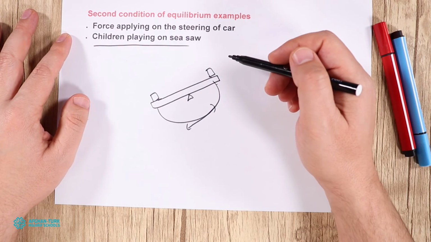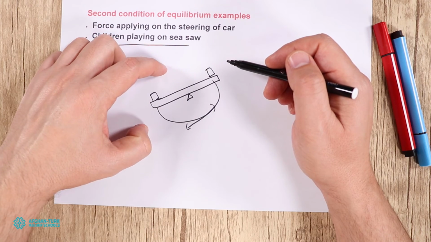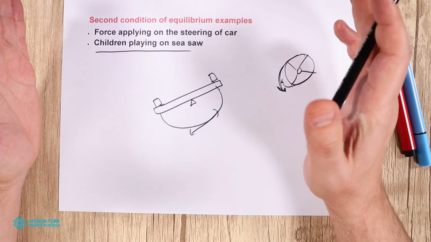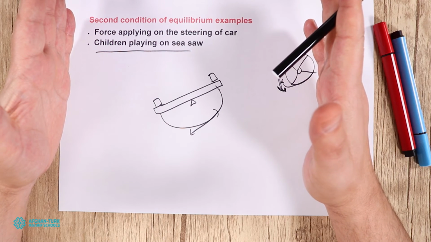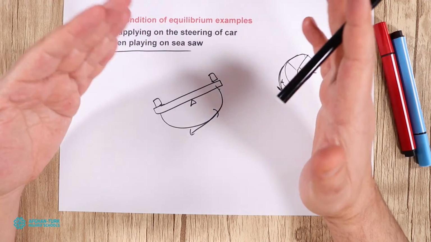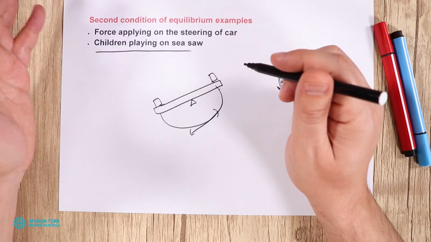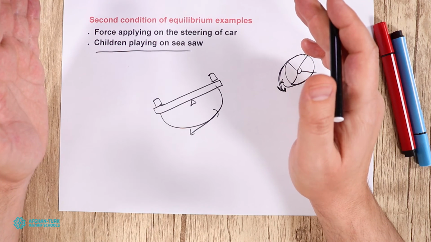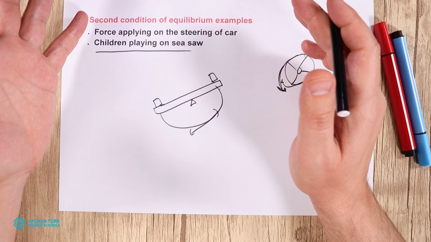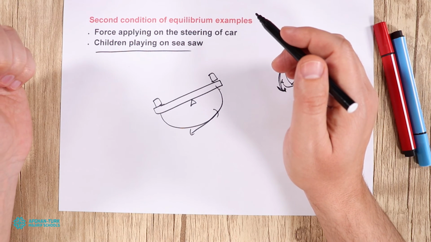In the first condition we know that the sum of all the forces acting is equal to 0, along the x direction or y direction. In the second condition, the sum of all torque must be equal to 0. This is the difference between the first condition and the second condition. So the sum of all torque, or the resultant torque, being zero is the second condition for equilibrium.